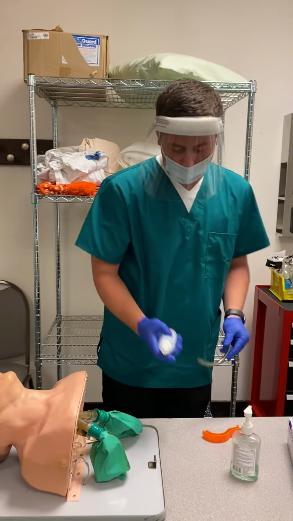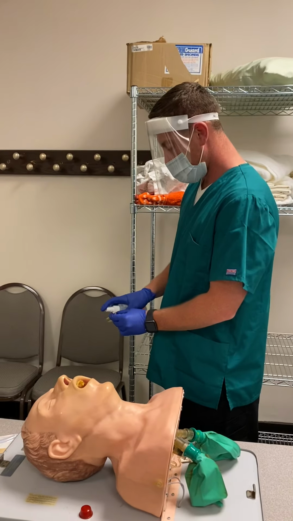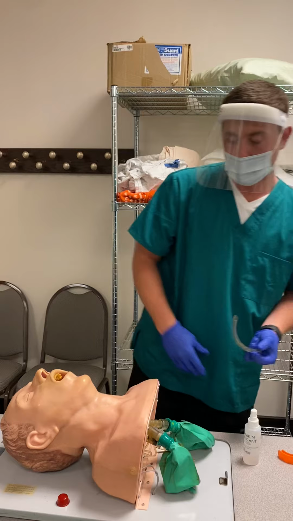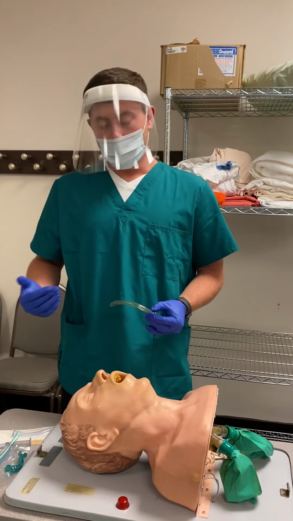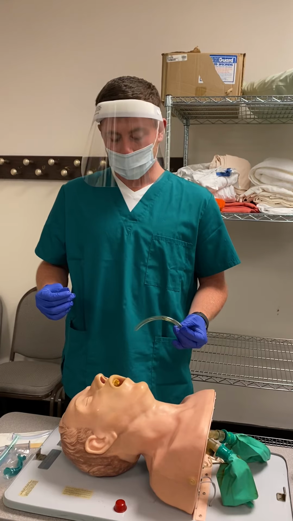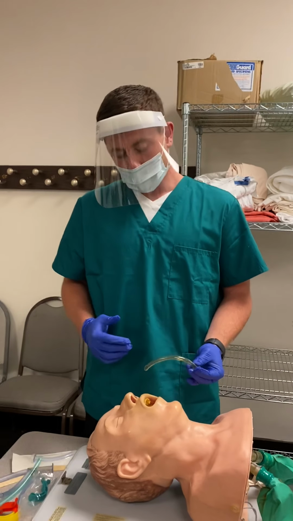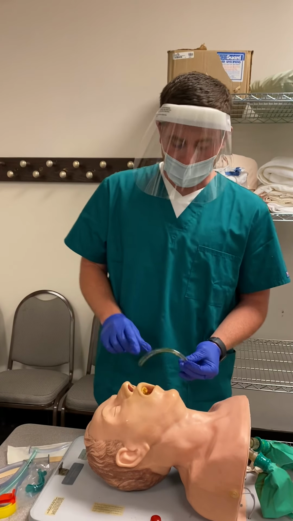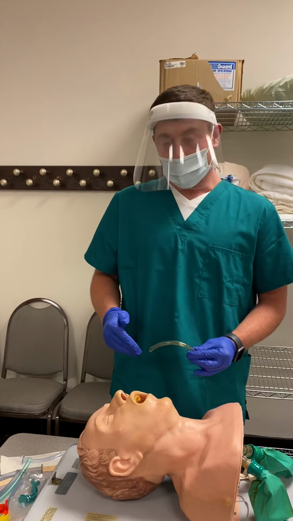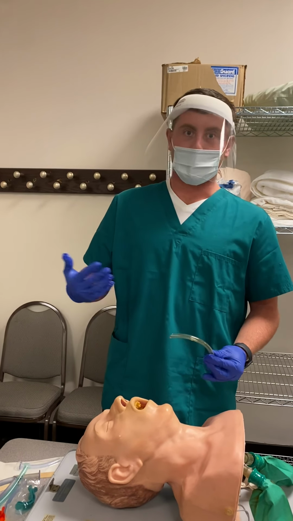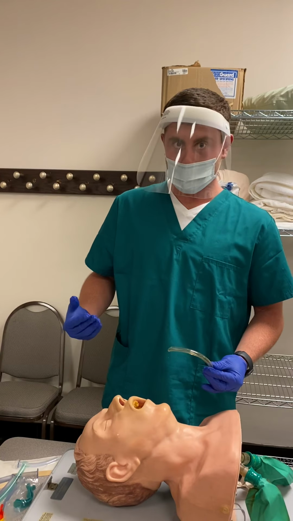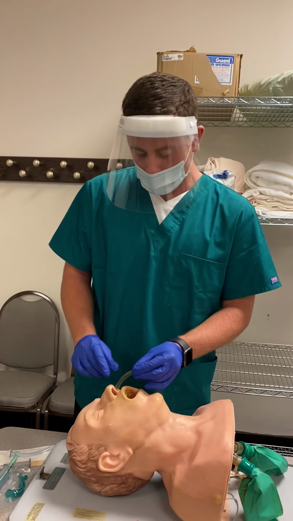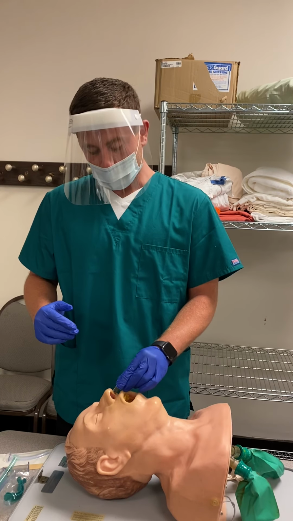Before putting it in, you will use lubricant to allow the tube to slide easier through the nose. When inserting it, you're going to want to use gentle but firm pressure to allow an easier way to insert it into the nose. And then you are going to want to look at the nares to decide which one is bigger, and you choose the bigger one first to insert it because it will be easier to get through as you're inserting it. If you run into any trouble, give it a slight twist.